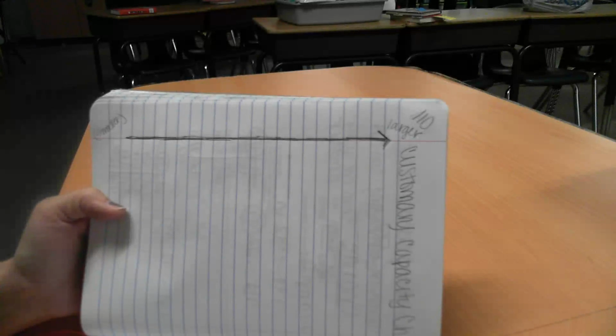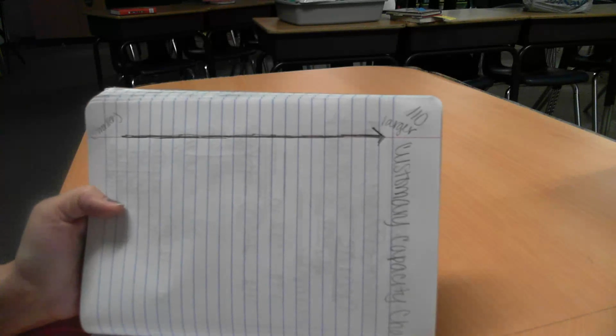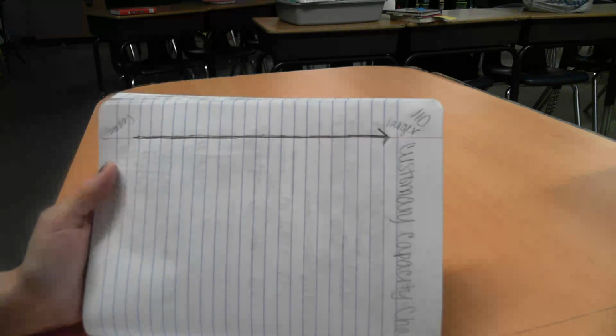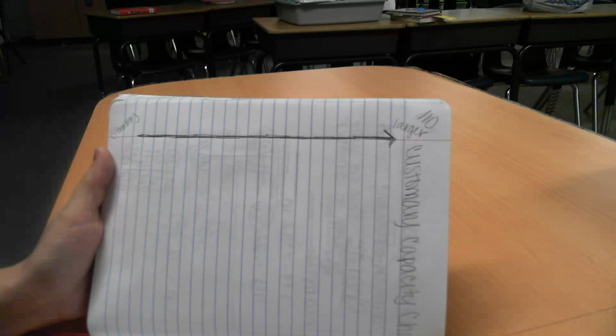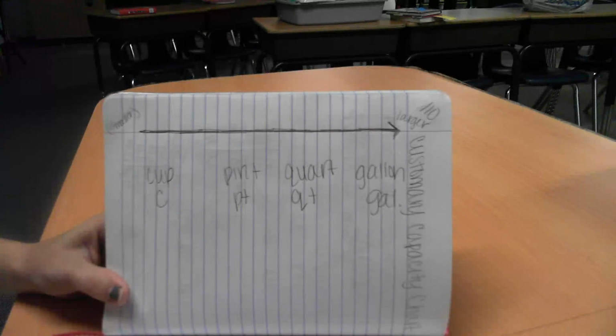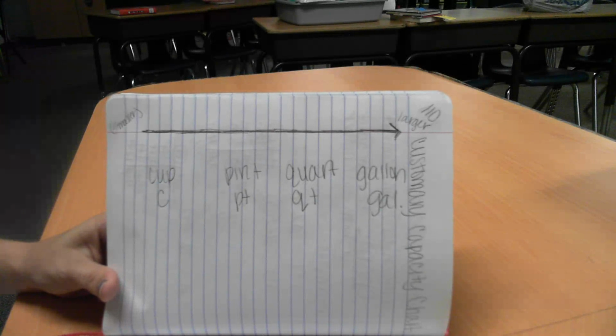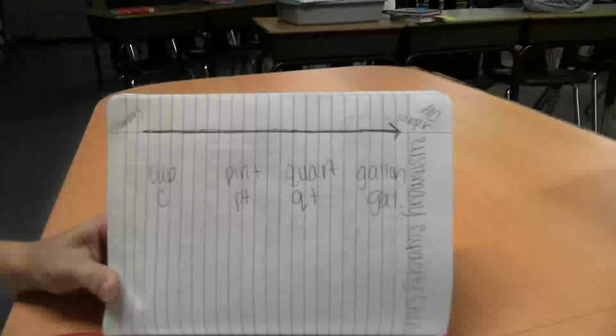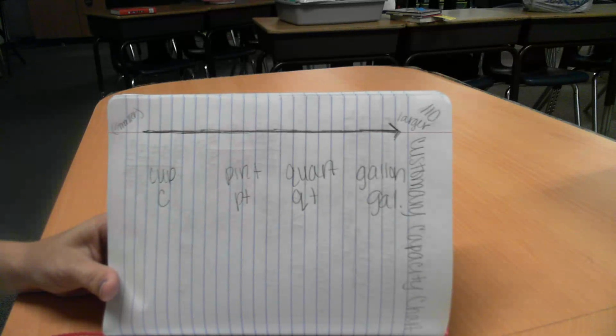All right, for page 110, we're going to do like we did with our customary length. We're going to turn our page sideways and we're going to put our units from smaller to larger. So go ahead and copy that down. Although we're going to use a lot of the ones that were on the other page, the 4 that we're going to focus on for now are cup, pint, quart, and gallon. So go ahead and write those in order real quick with their abbreviations.